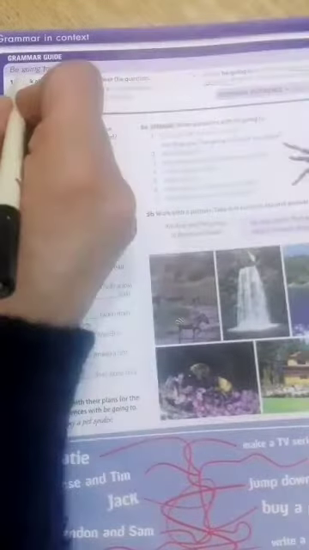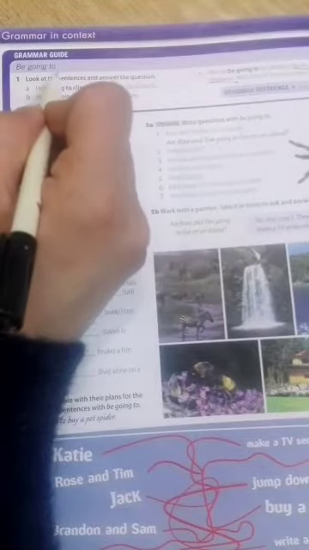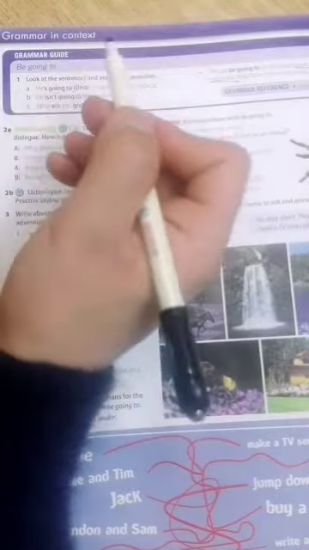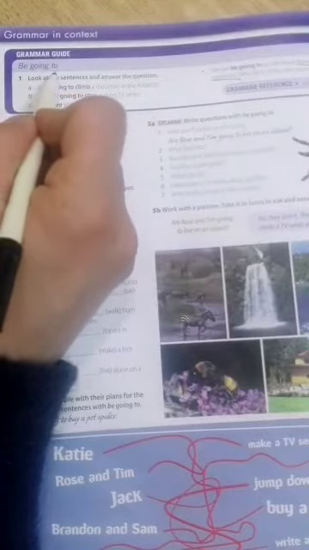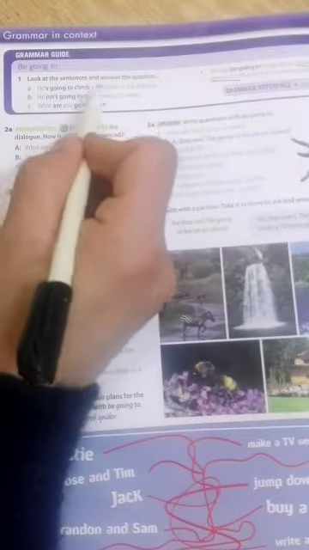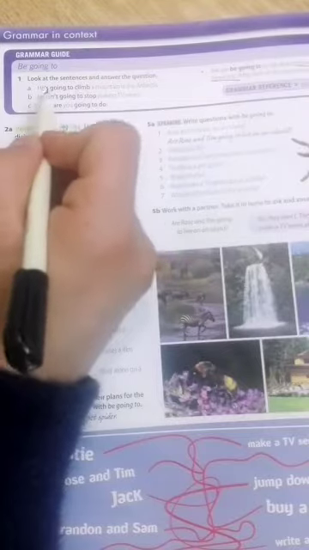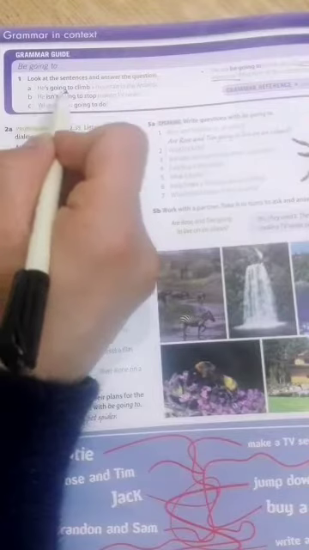Today's lesson is about the expression be going to. We use be going to talk about future plans. When you want to do something in the future, you use be going to. These are some examples. He is going to climb a mountain in the Antarctic. So this is a future plan that he is thinking about to do.